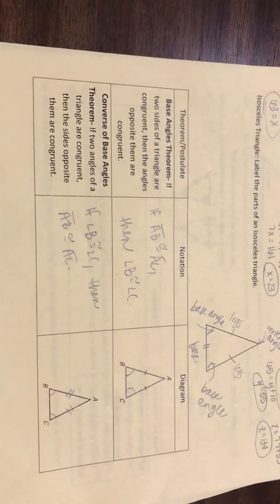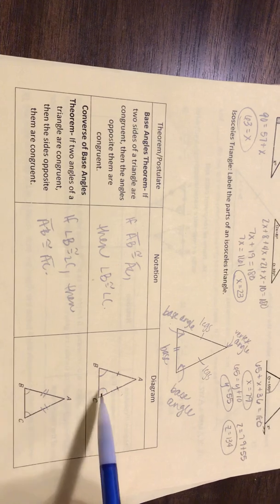So that's the base angles theorem and the converse of the base angles theorem. So if you have two congruent sides, you have two congruent base angles. If you have two congruent base angles, then you have two congruent sides, making it isosceles.